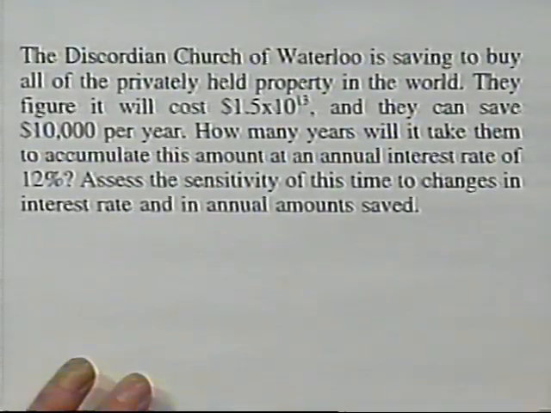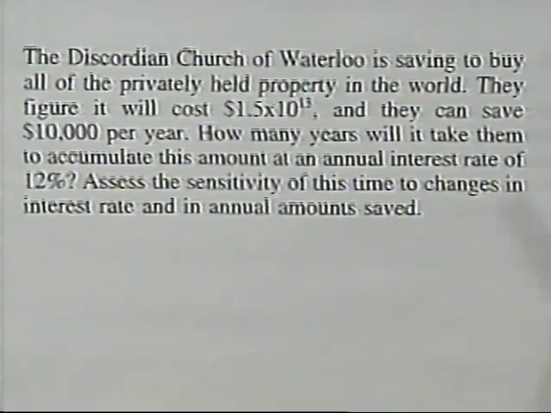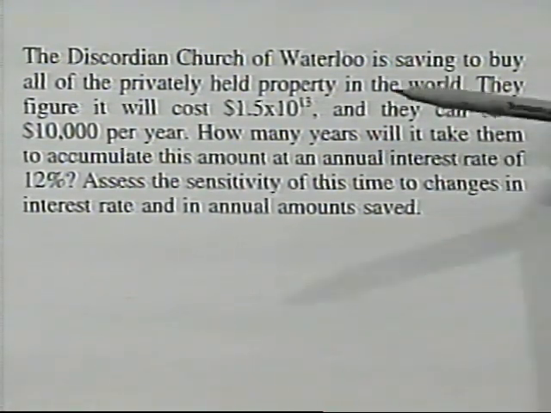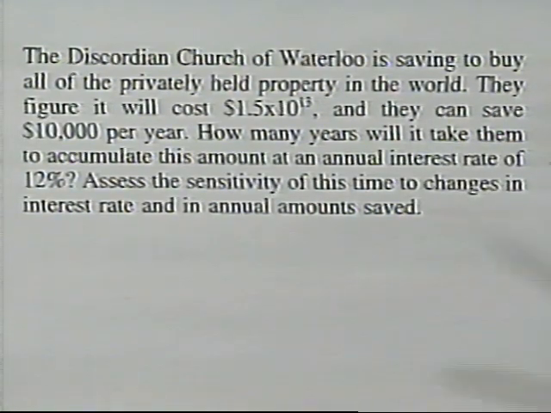The Discordian Church of Waterloo is saving to buy all the privately held property in the world. So we have a kind of strange organization here, but that's their tenet. And they figure it'll cost approximately 1.5 times 10 to the 13th dollars, a very large amount of money. And they can save $10,000 per year. How many years will it take them to accumulate this amount at an annual interest rate of 12%?